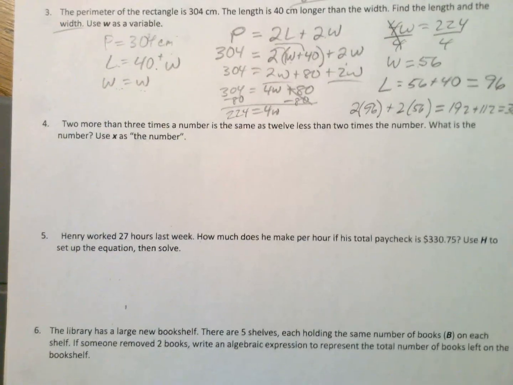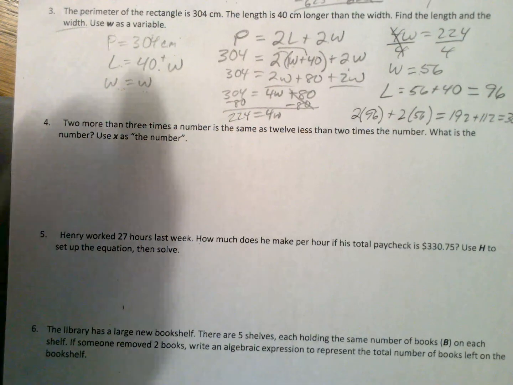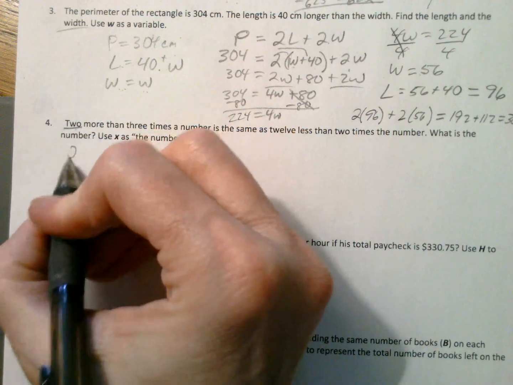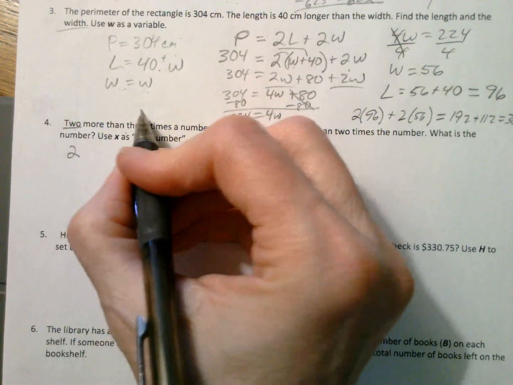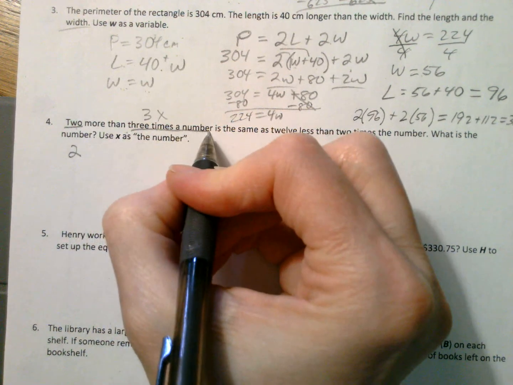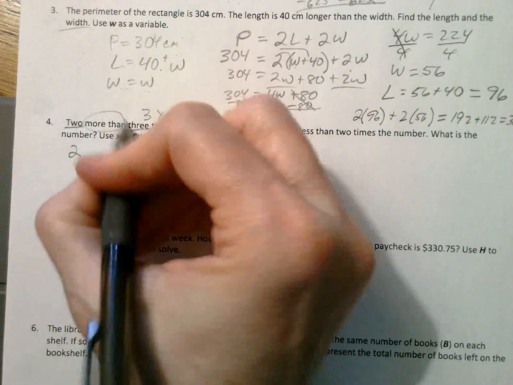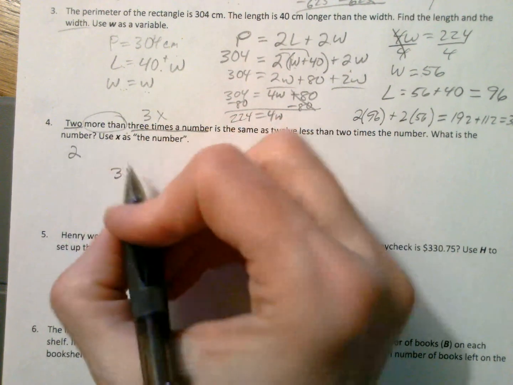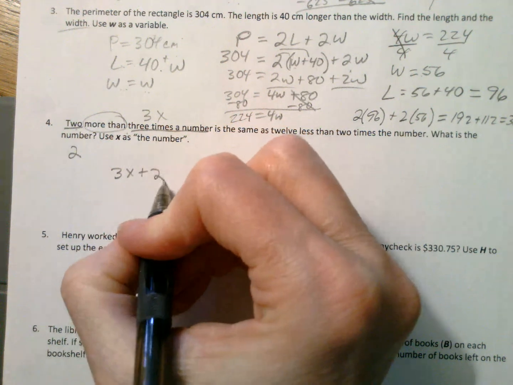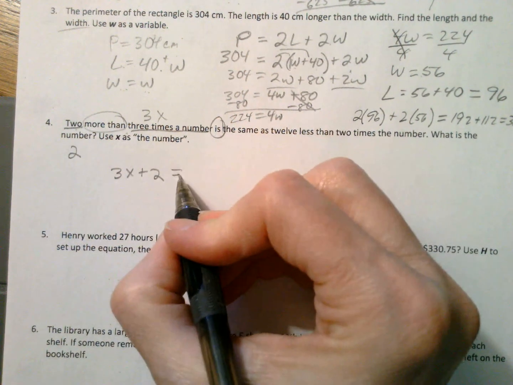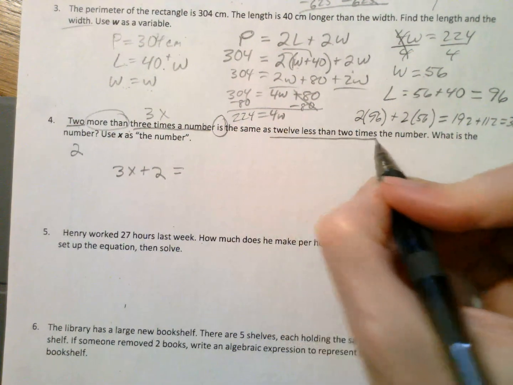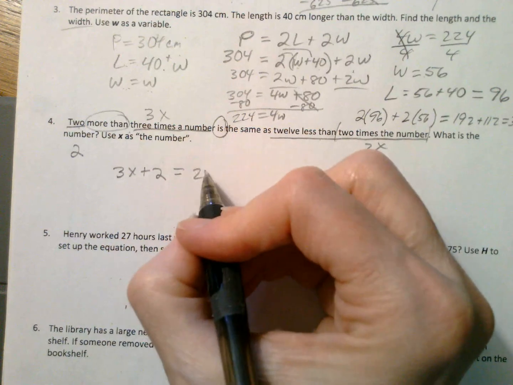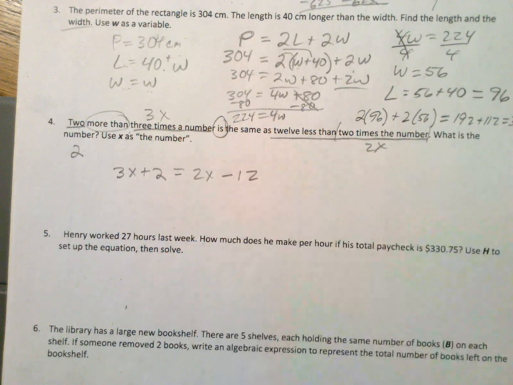Is a translation. These up here were part problems, right? This is a translation. 2 more than 3 times a number. So this is more than, which is a backwards word. Remember, a backwards keyword means it's out of the order as you read them left to right. So this is 3x plus 2, sorry. Is where the equal sign is, same as 12 less than 2 times a number. So 2 times a number is 2x, 12 less than. So the 2x comes first and then a 12.